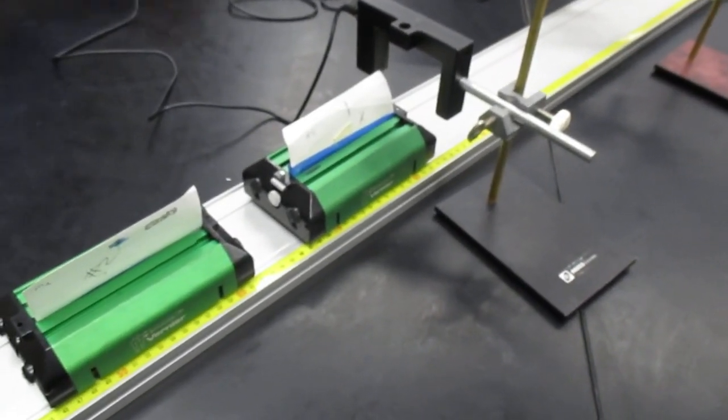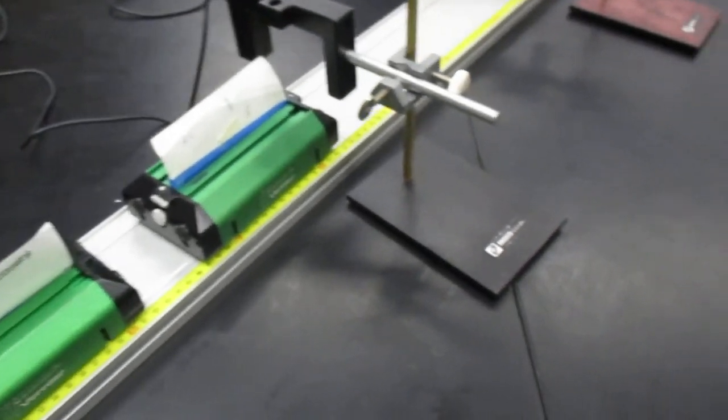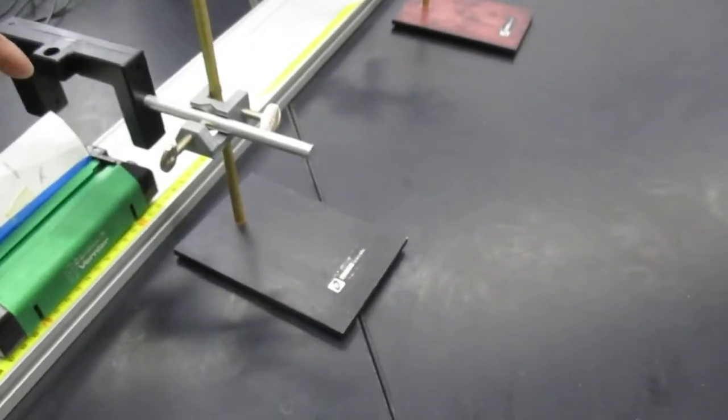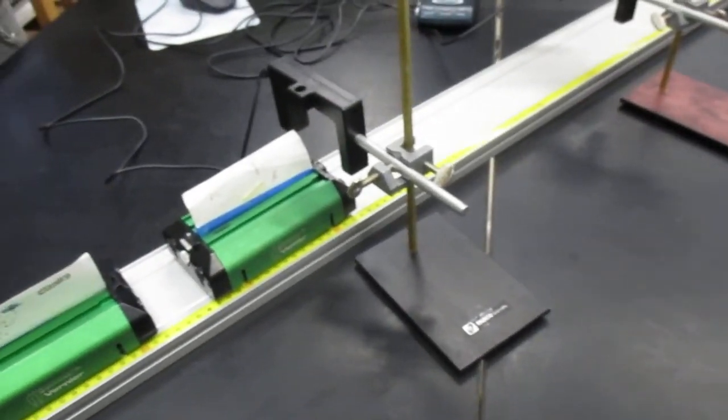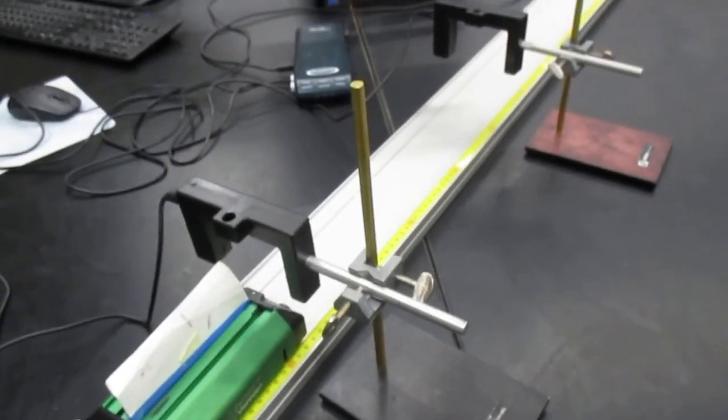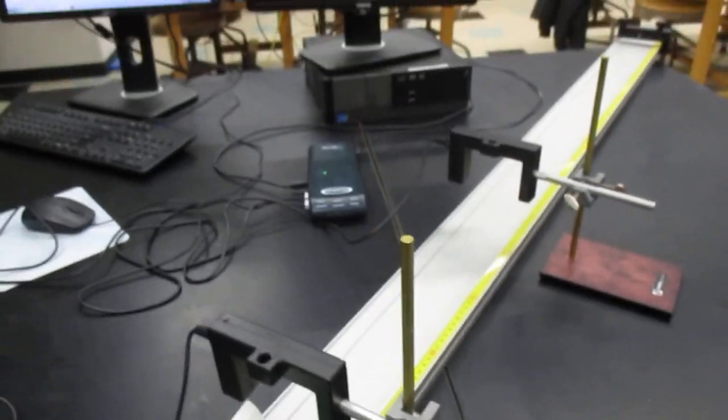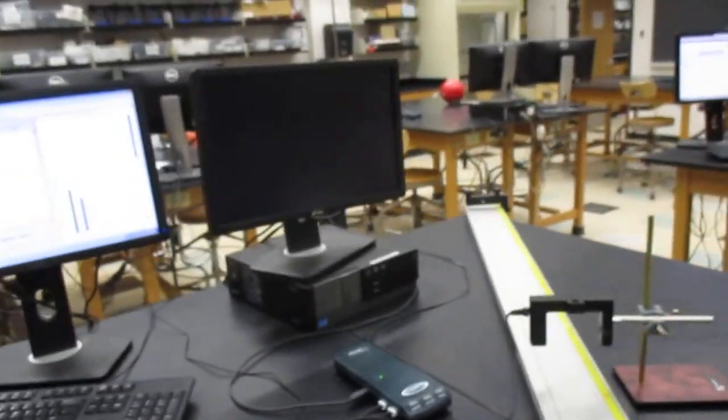So we have to measure the velocity of that second cart, and we notice that second cart moved through the gate quite slowly. Again, there's some friction, and then we can see the data here on the file.